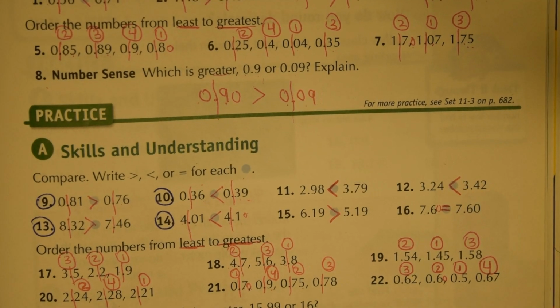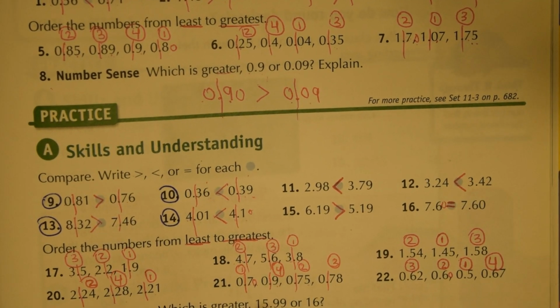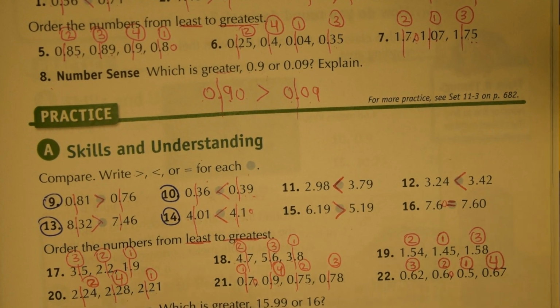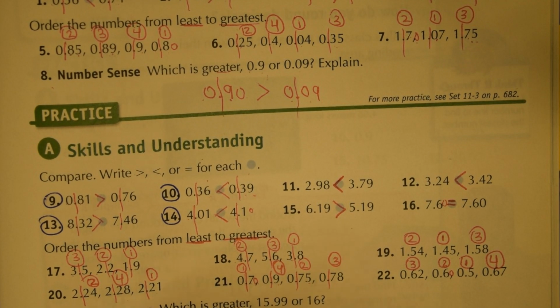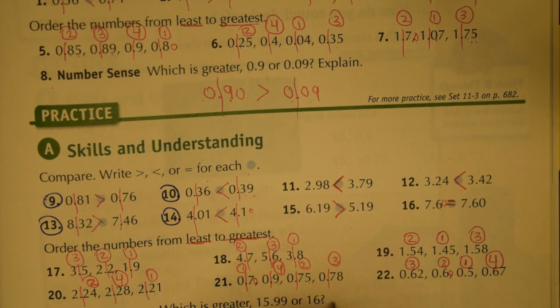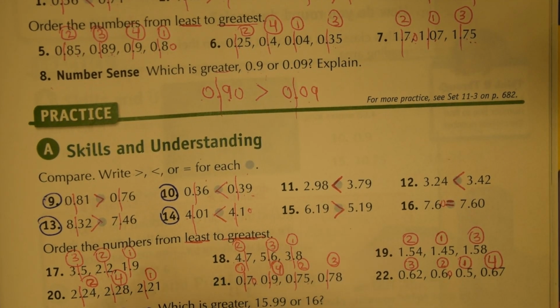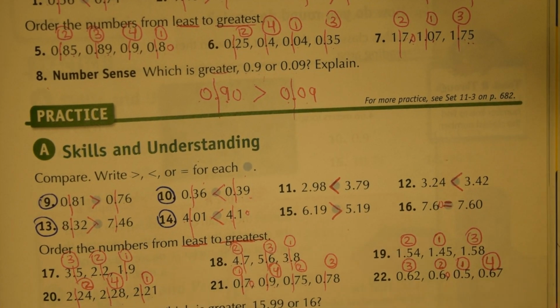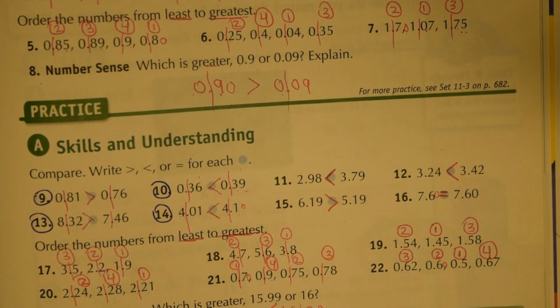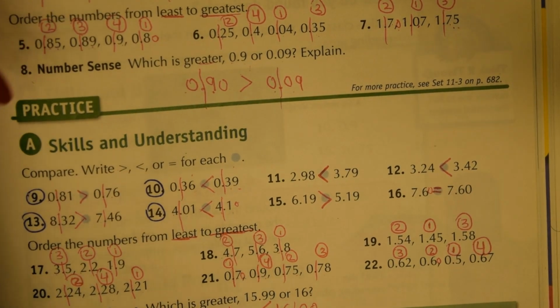Okay, now number sense, which is greater, 15 and 99 hundredths or 16? Write the numbers down. Here you don't have any part, then it is what? Zeros you have here. So put the line now. 1, 1, 5, 6. 6 is greater, then this number is greater. Okay, now we will solve B.